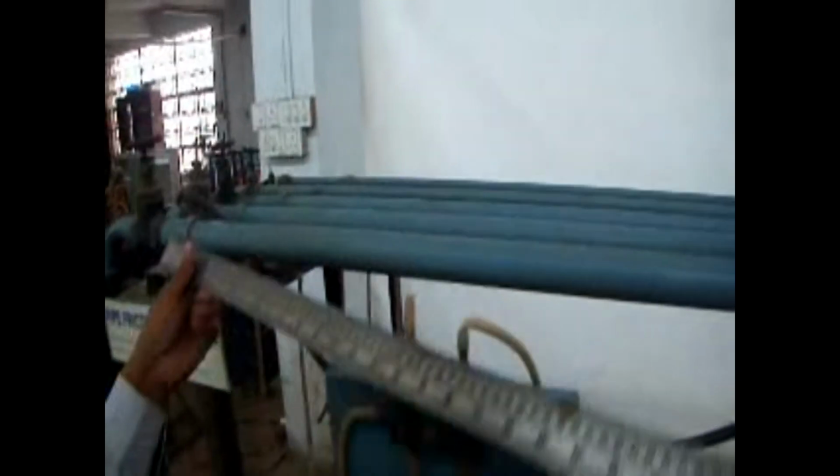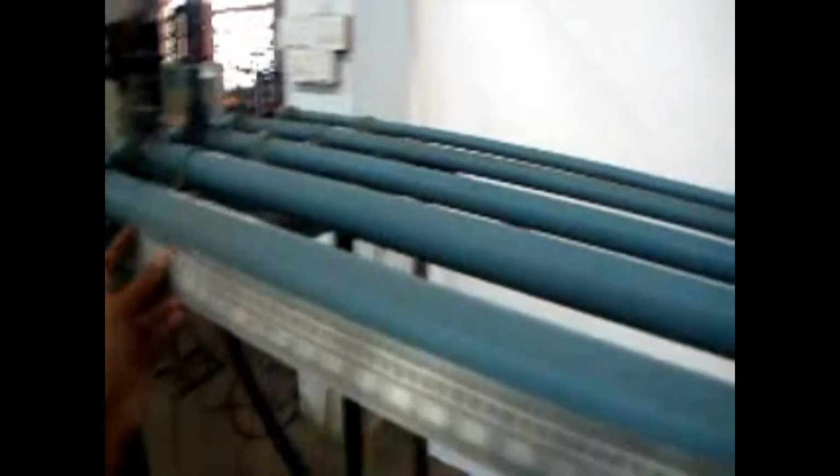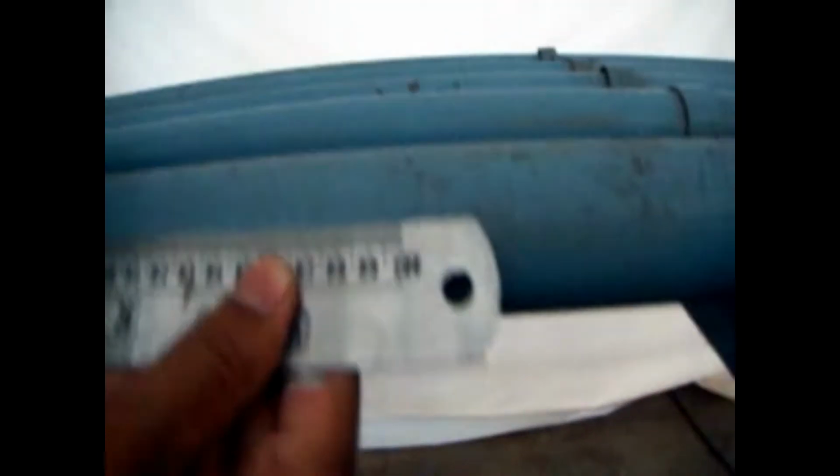So length we can find out by measuring the difference in length of these tappings in the pipe. So tapping is at the same length in all 5 diameter pipes. So let us find out what is the length of the pipe. Here it is 1 meter.